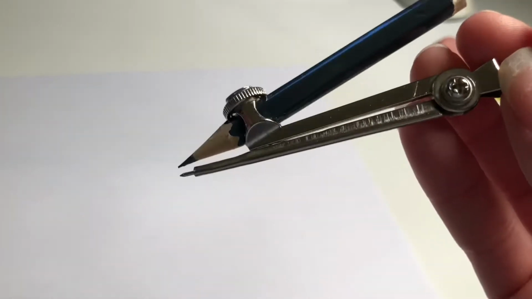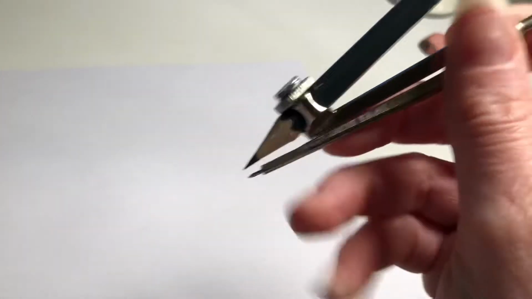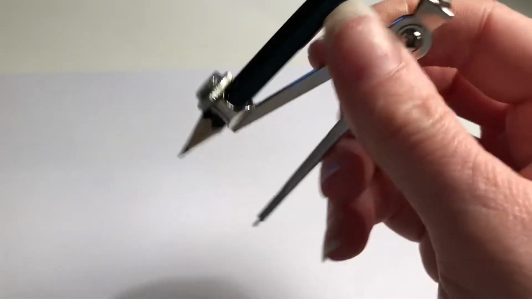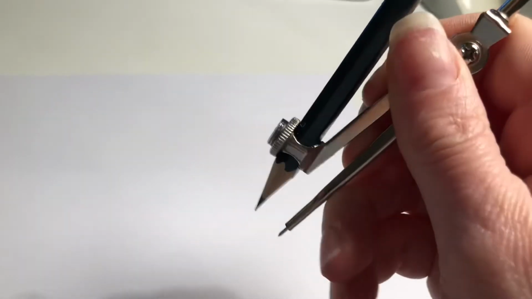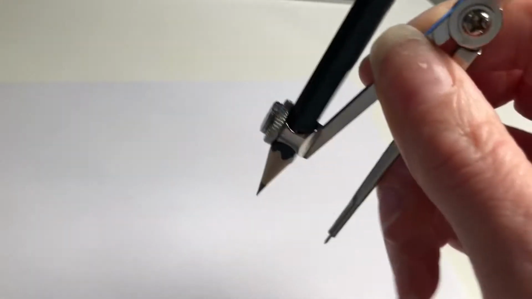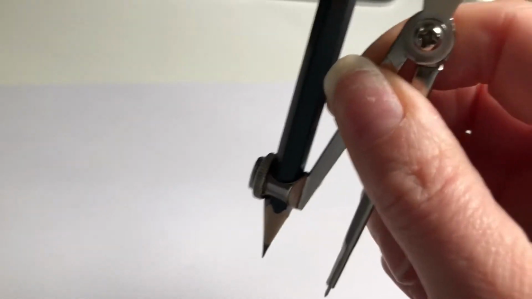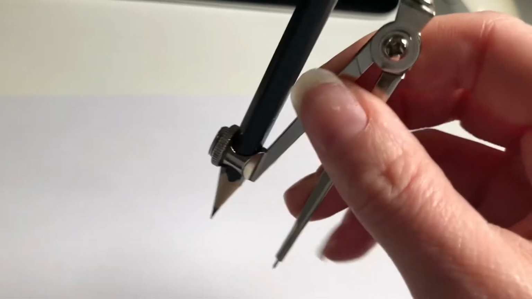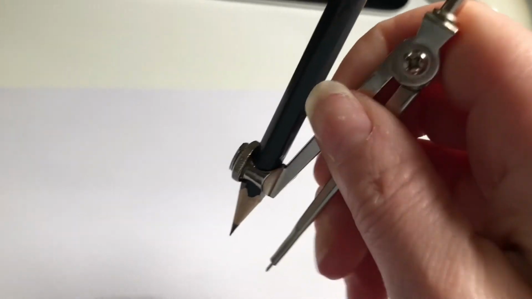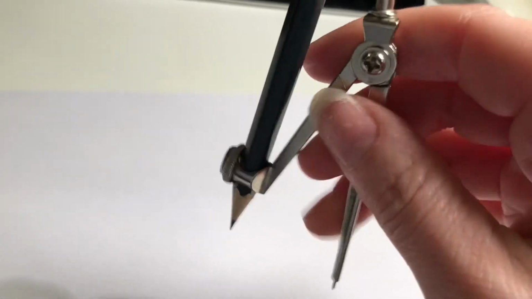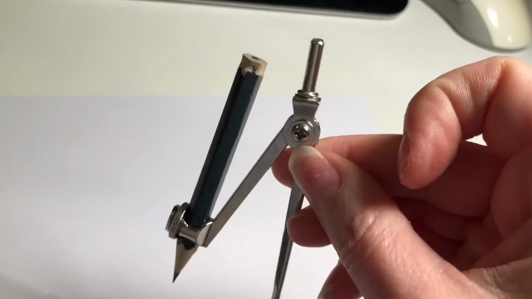Now, it's really important that when we're using the compass, it's not going to slip. You'll notice that when you open it, the first stages of opening it can be quite loose and it might move around a bit too much. So, providing we have a bit of flexibility, we don't need it to be a very small circle, it's better to open it to where it gets a little bit stiffer and therefore it's less likely to slip.